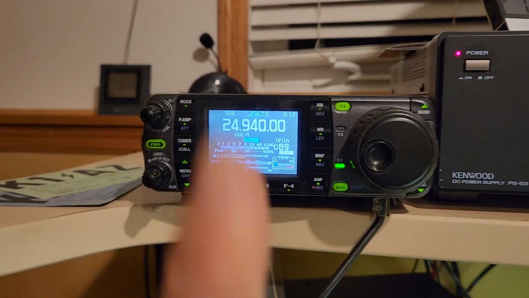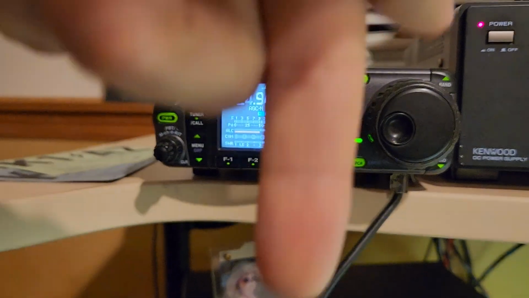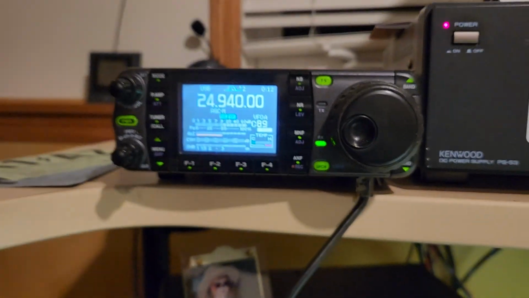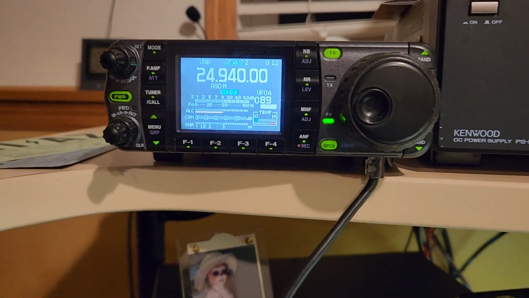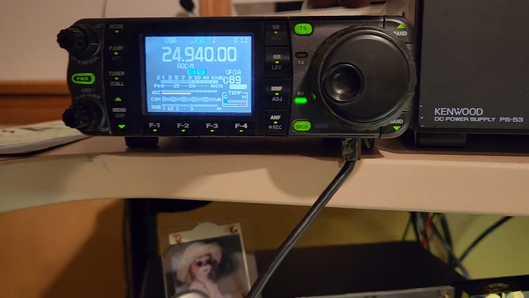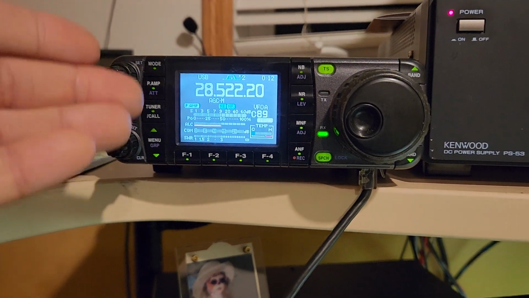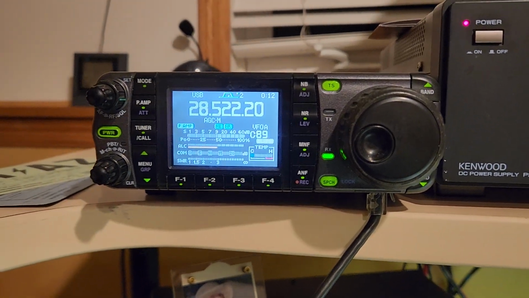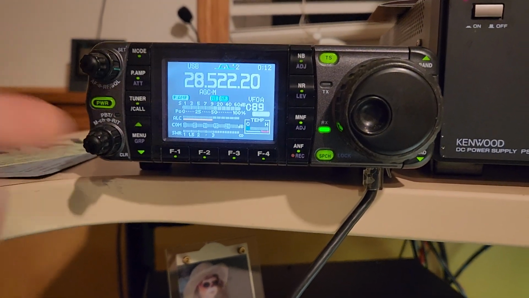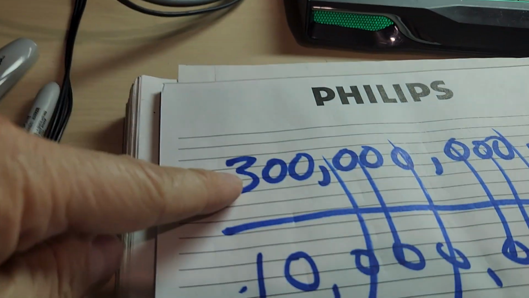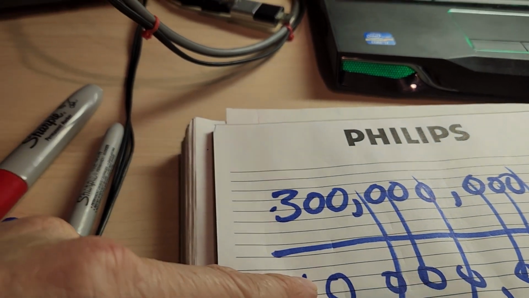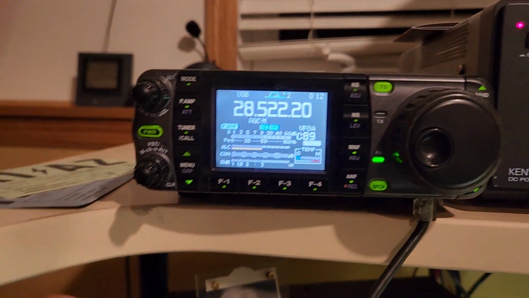So again, frequency is going up, wavelength is going down, getting smaller. So 12 meters, it's about 36, 40 feet long. And then 10 meters, this is where we were talking to the guy in Japan, talking to the guy in Russia. I already said it, 10 meters, it's roughly 300 divided by almost 30, gives us 10 meters. This is a huge band.